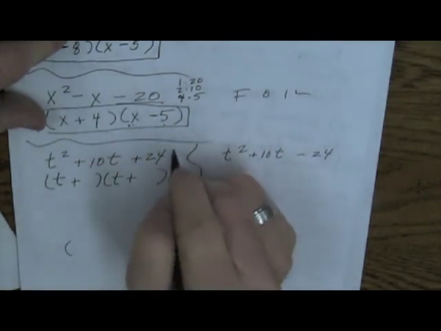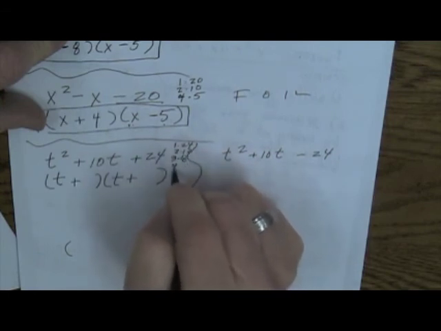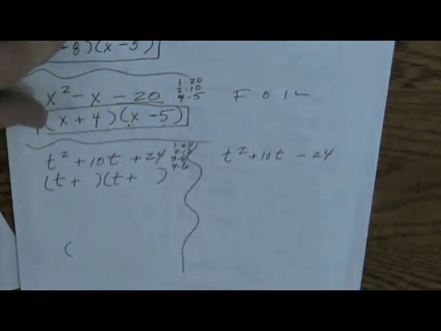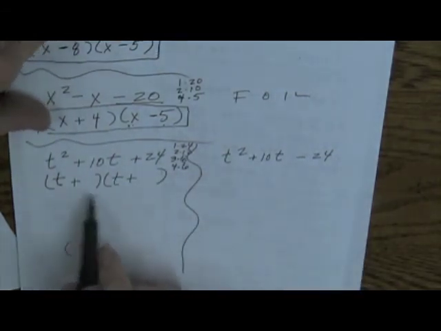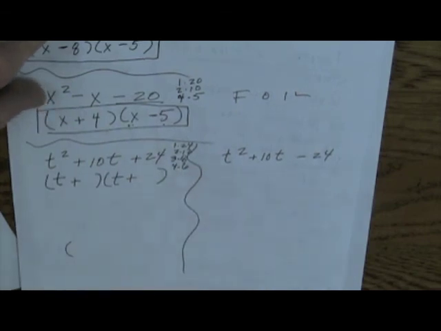Okay, we're going to factor 24. 1 and 24. 2 and 12. 3 and 8. 4 and 6. The signs are the same. So why can't it be 2 and 12? Because it'd be a 14 instead of a 10.